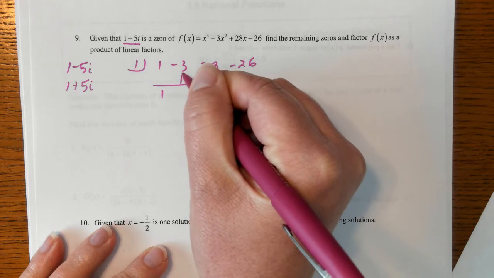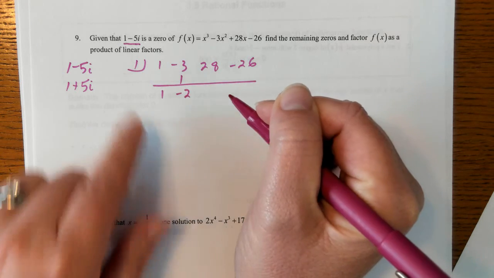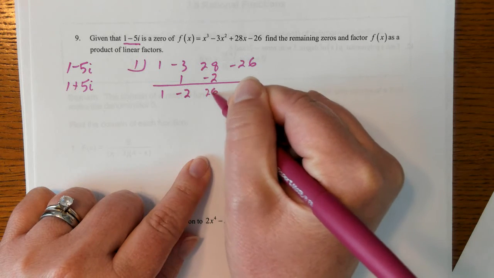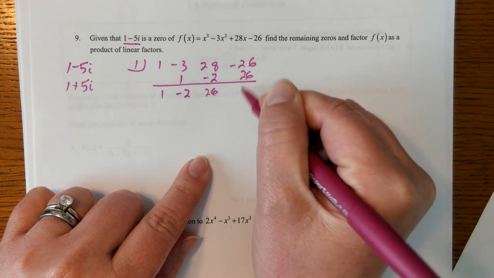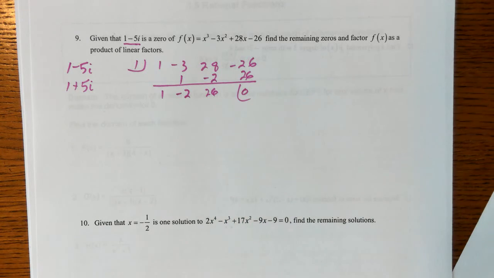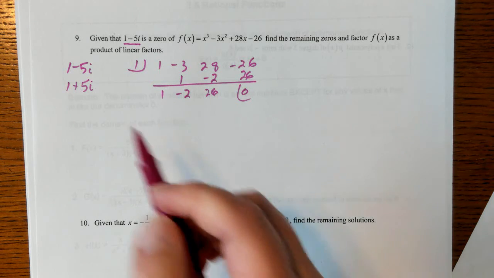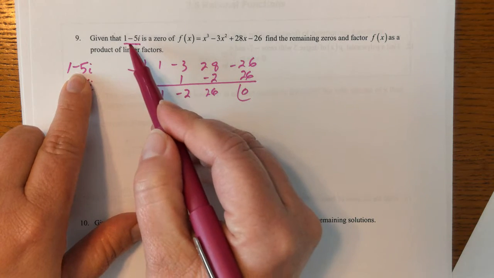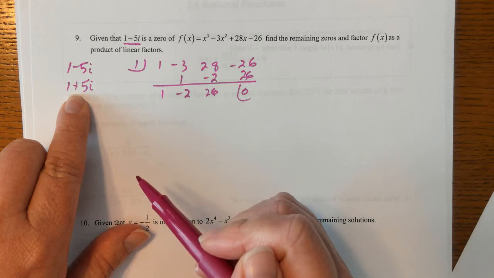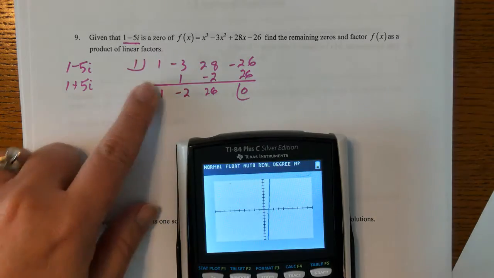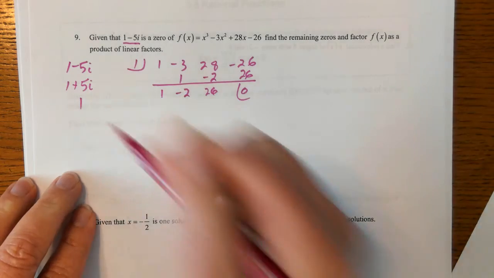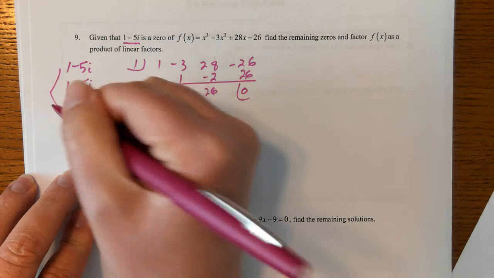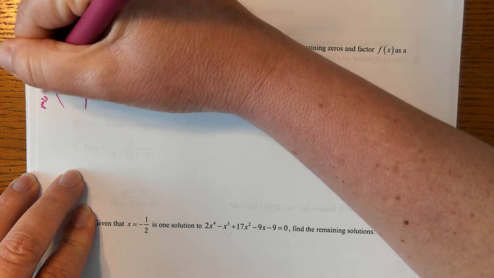1 times 1 is 1, negative 3 and 1 is negative 2, 1 times negative 2 is negative 2, 28 and negative 2 is 26, 1 times 26 is 26, those combine to be 0. So it does work, okay? So they're telling us that 1 minus 5i is a 0, we know that its conjugate 1 plus 5i must be a 0, and we just verified by our graph and trying it with synthetic division that 1 is a 0. So these are all 3 zeros with multiplicities of 1.